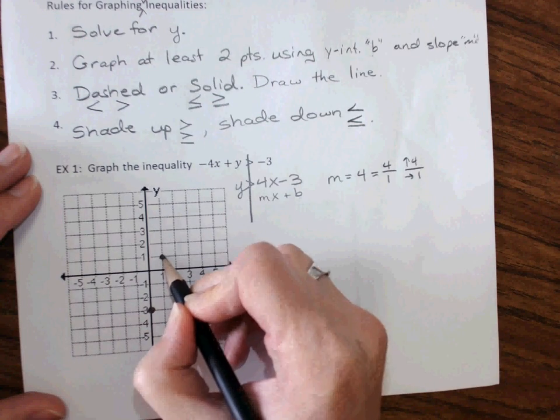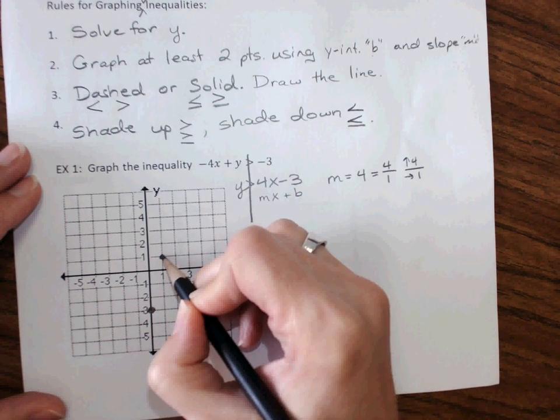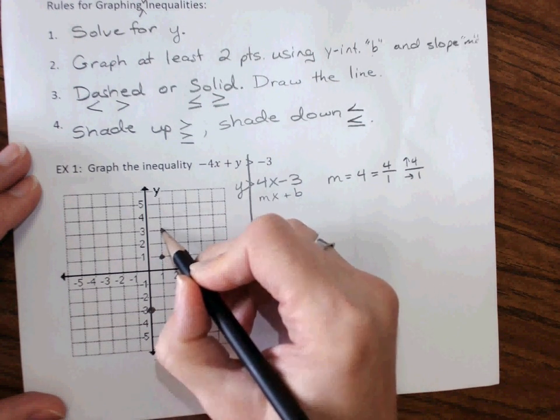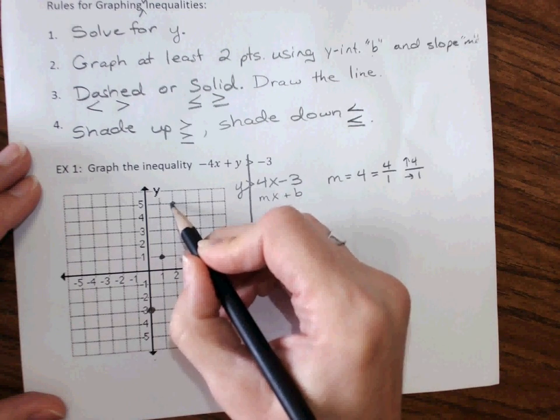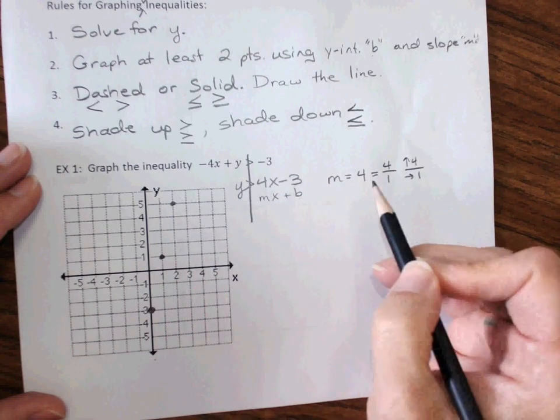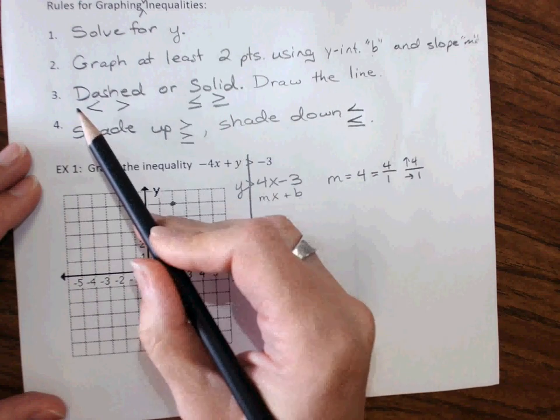That's already 2 points, but if you want to make your graph really accurate, you can do that again. So I'll do it again: 1, 2, 3, 4, over 1. Okay? Now I've graphed some points. Now let's go to step 3.